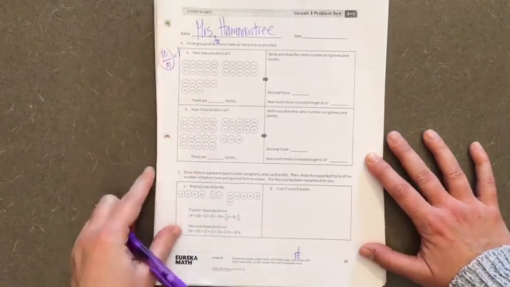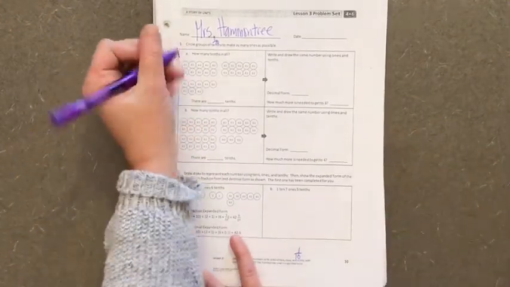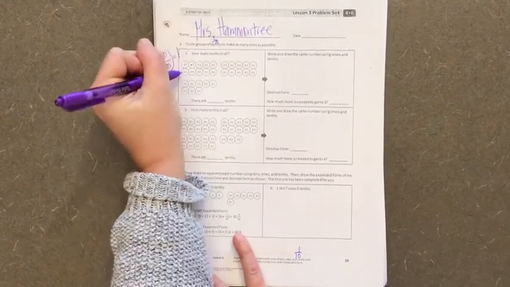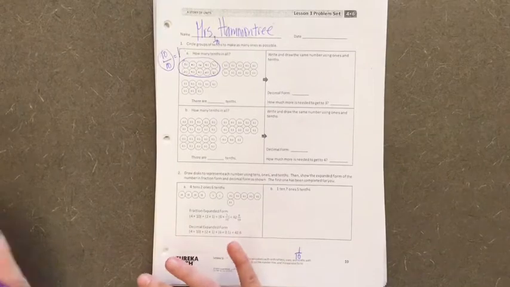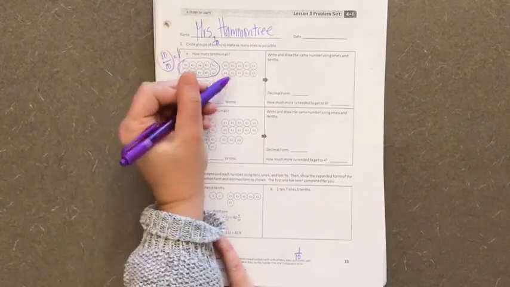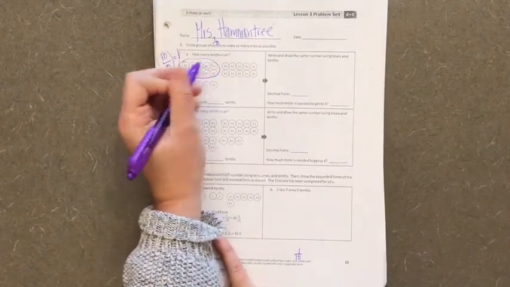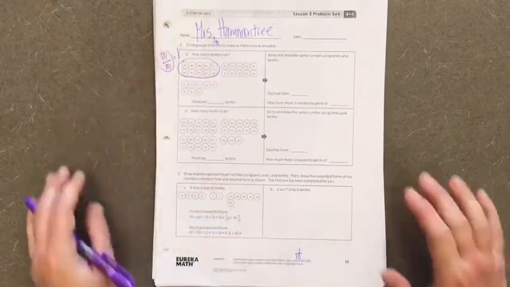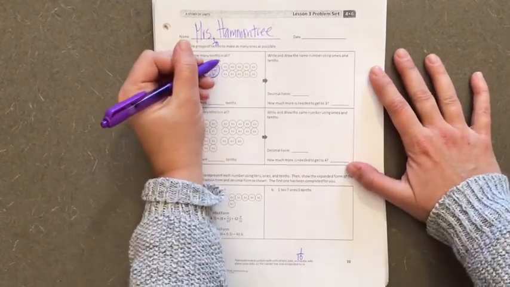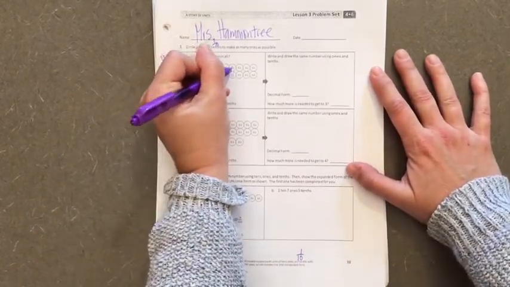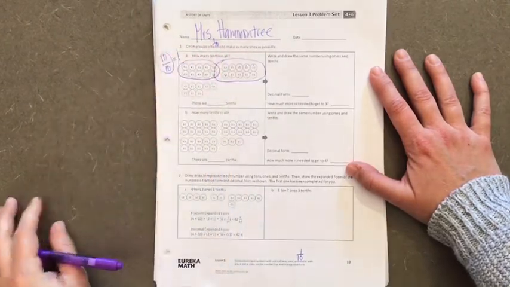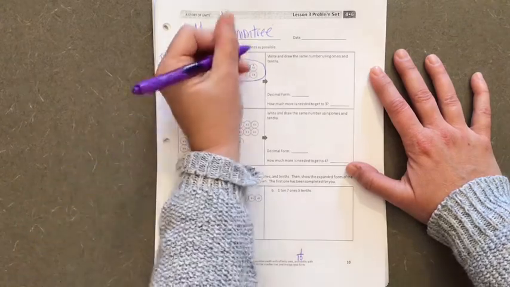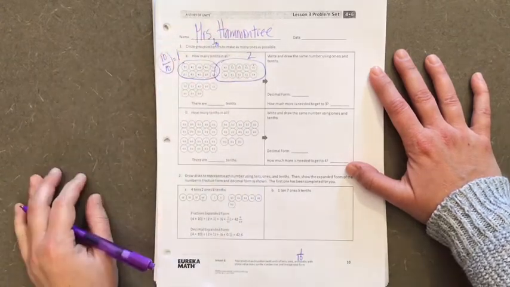So let's start counting. 1, 2, 3, 4, 5, 6, 7, 8, 9, 10. So I know that that's going to be one whole. And this picture looks just like this picture. This looks like a 10 frame to me from when you're little. But I'm going to count just to make sure. 1, 2, 3, 4, 5, 6, 7, 8, 9, 10. Okay, so it looks like I have 2 wholes right now.